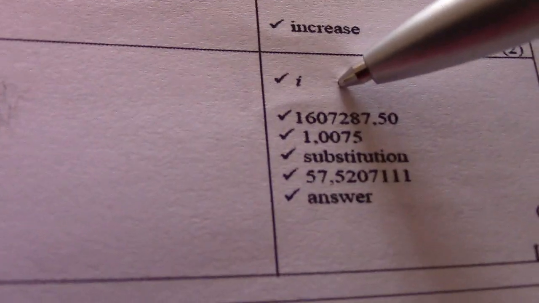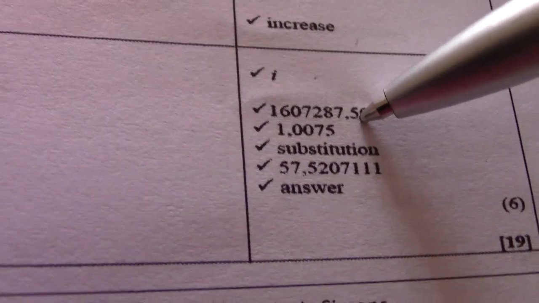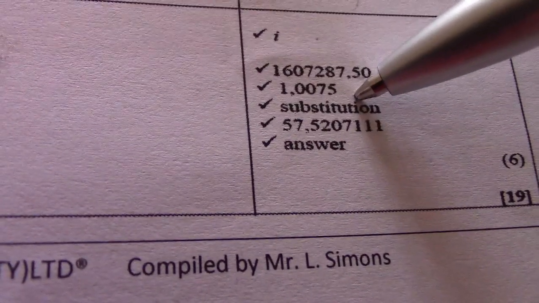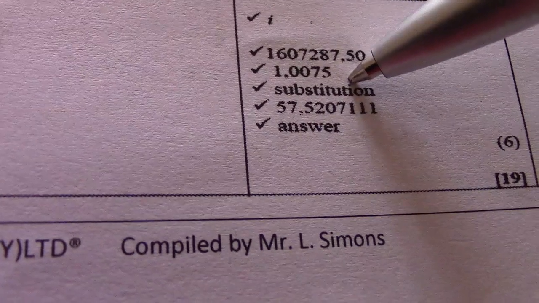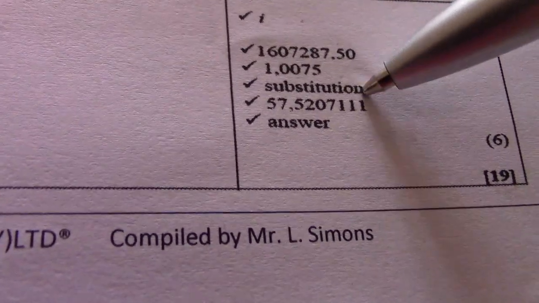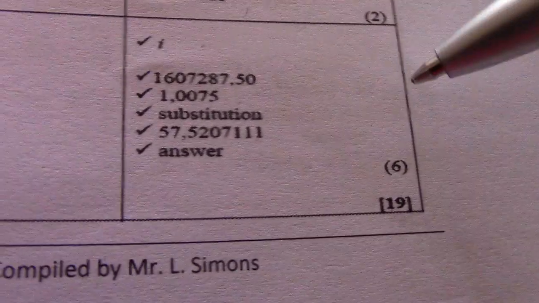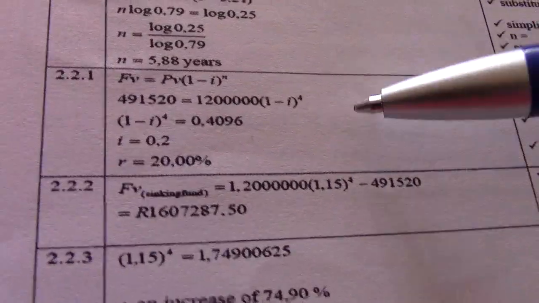Right, so 1 mark for i, 1 mark for the sinking fund value or the future value, 1 mark for adding 1 plus the 0.0075 or 1 plus i, 1 for substitution, 1 for simplifying, 1 for answer, 6 marks.